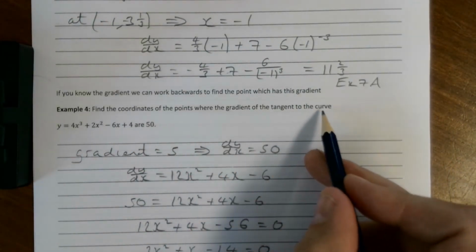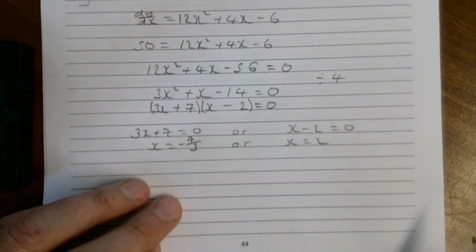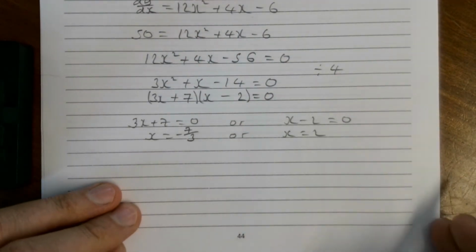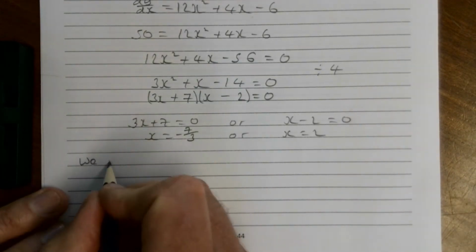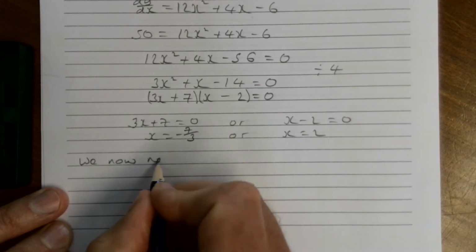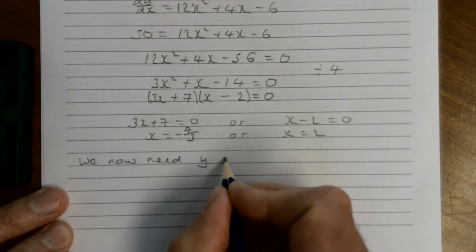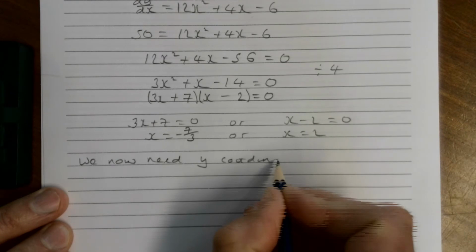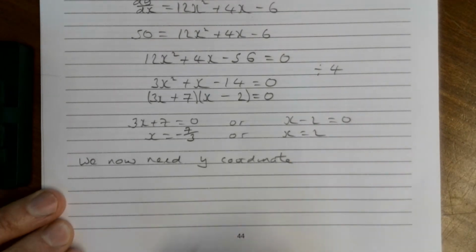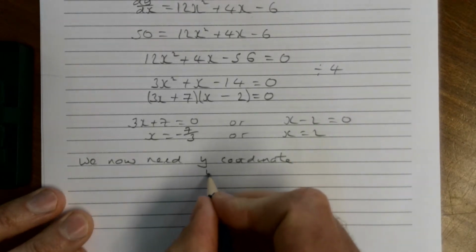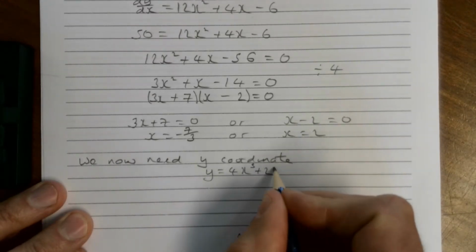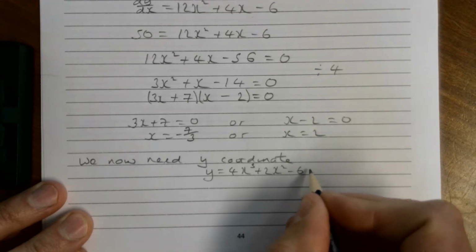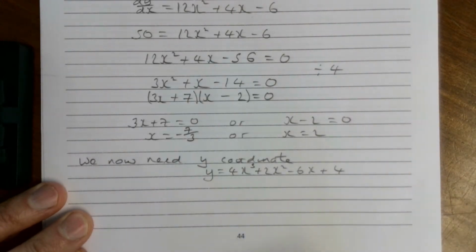It asks for the coordinates of the points where the gradient of the tangent of the curve is 50. So we've just found the x coordinates, we now need to find the y coordinates. So we're going to be substituting into the original equation. So y equals 4x cubed plus 2x squared minus 6x plus 4.